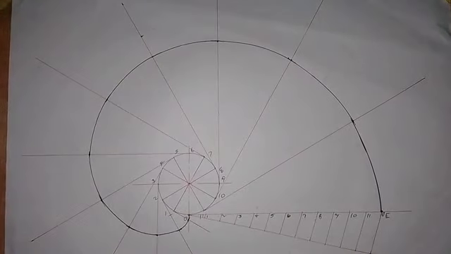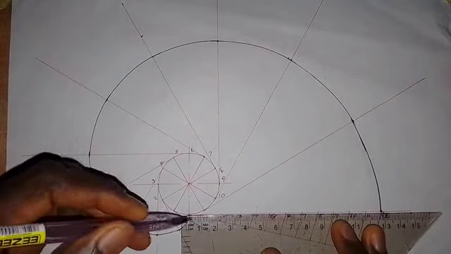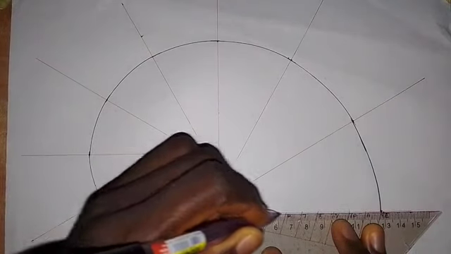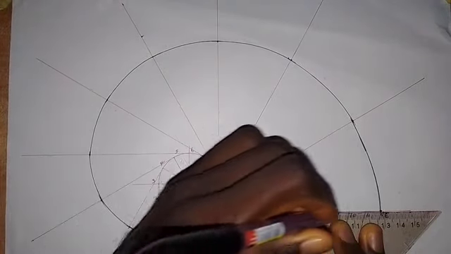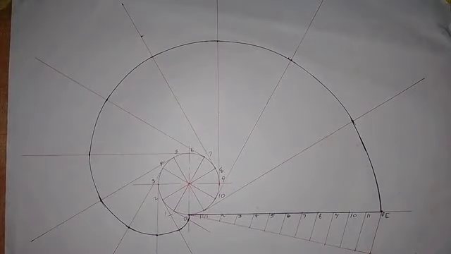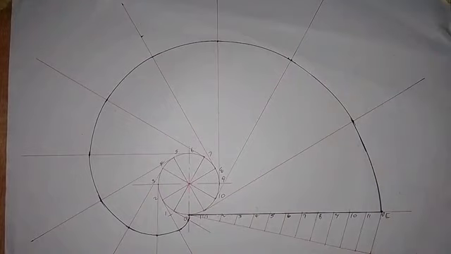Alright, so this is an involute of a circle. As I said, we are going to construct a tangent to a point on the circle. I'm supposed to make this line a thick line, because this line is equal to the circumference of the circle. As you know, we took 126, which is the circumference of the circle. So I'm going to construct a tangent to a point on this curve.